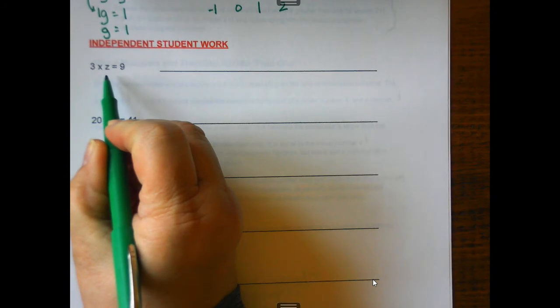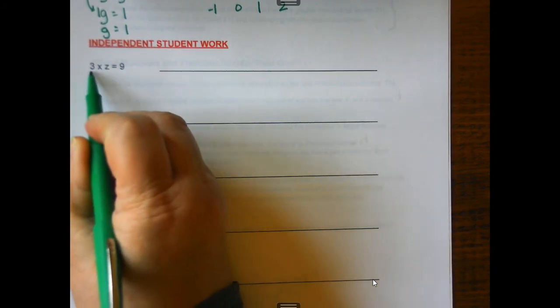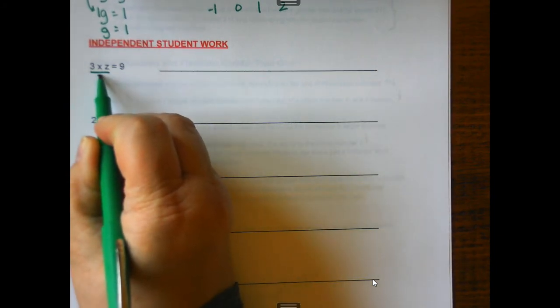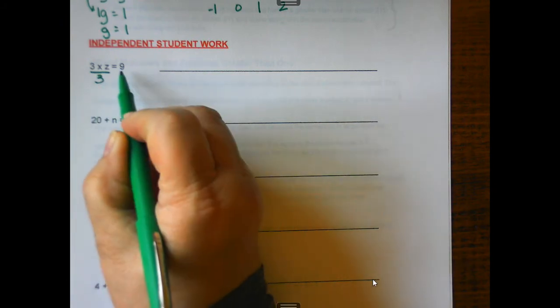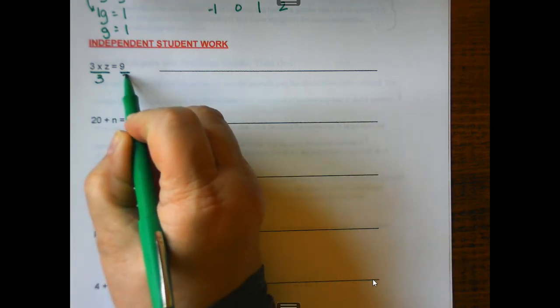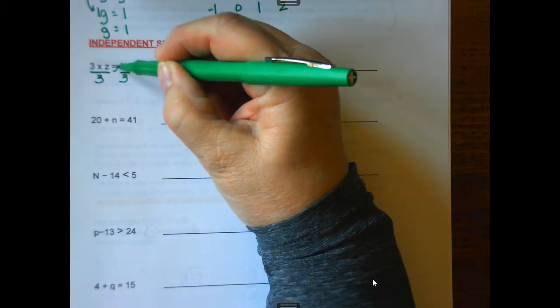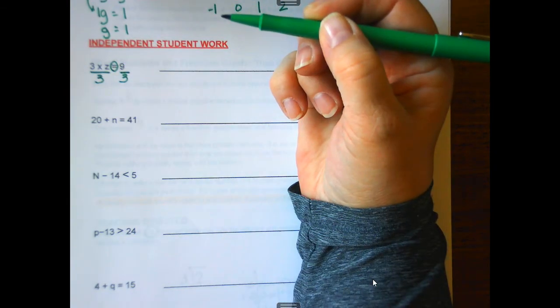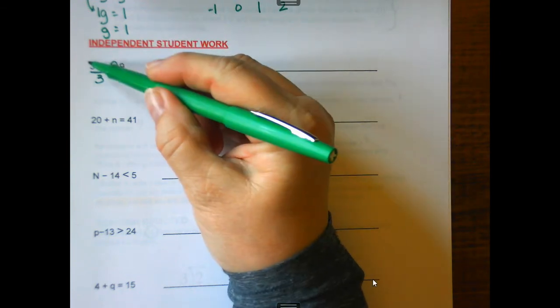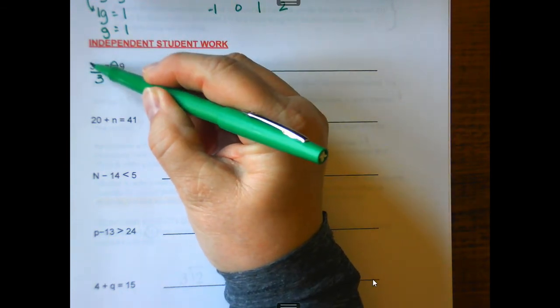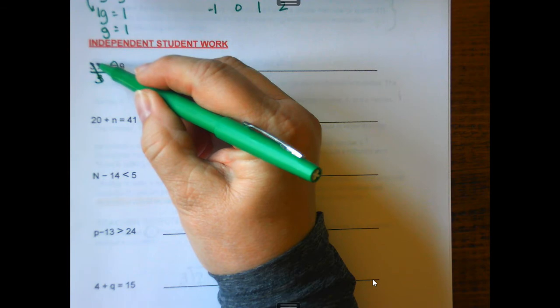For this problem, we have 3 times z equals 9. What I need to do here is divide by 3. And then on the other side, I divide by 3 because I'm balancing around the equal sign. And here's the equal sign. When I divide on this side, 3 divided by 3, I get rid of that. So I just have my z.